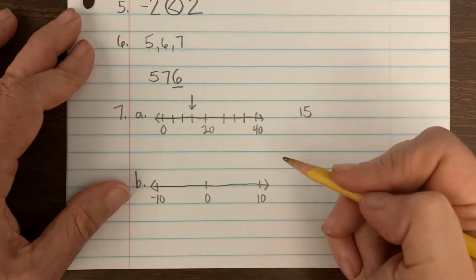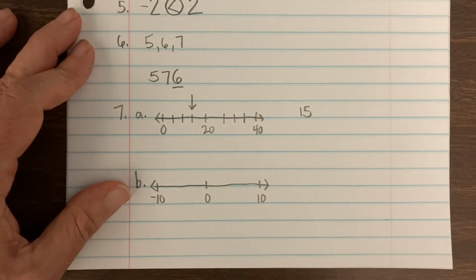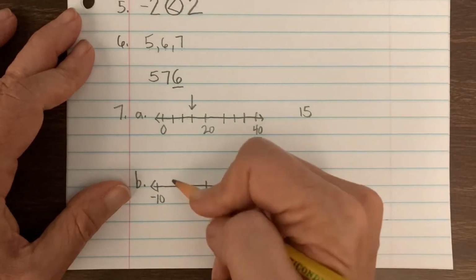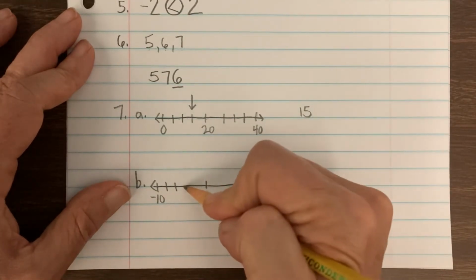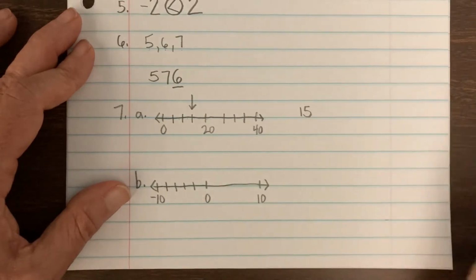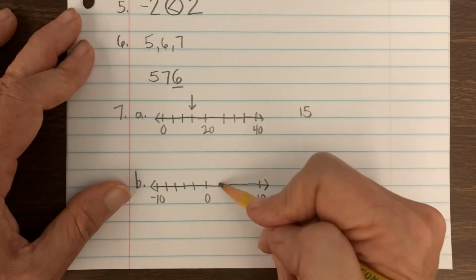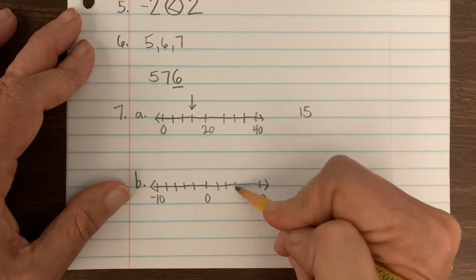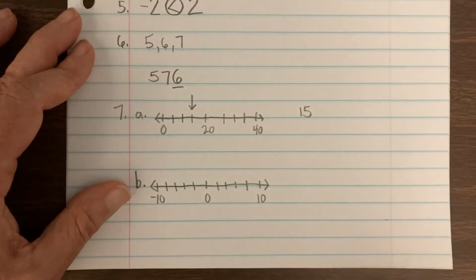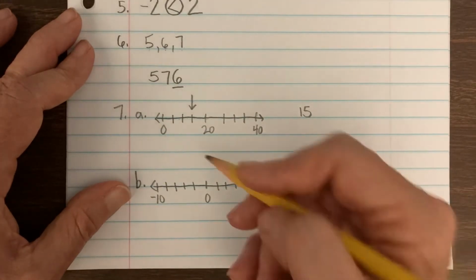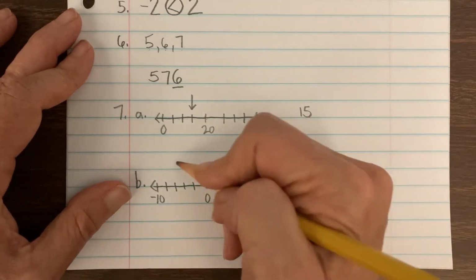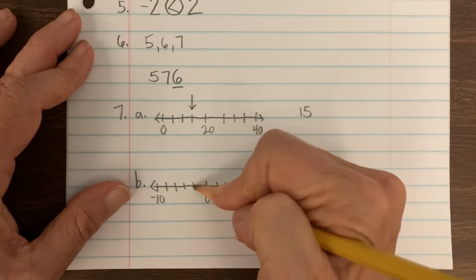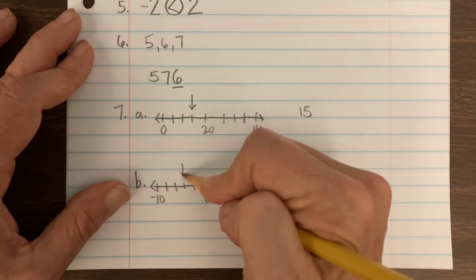Okay, again, there are 1, 2, 3, 4 tick marks in between. So we've got 1, 2, 3, 4 tick marks, and here we have 1, 2, 3, 4 tick marks, and this time the arrow is pointing to this tick mark, which is 2 over from 0.